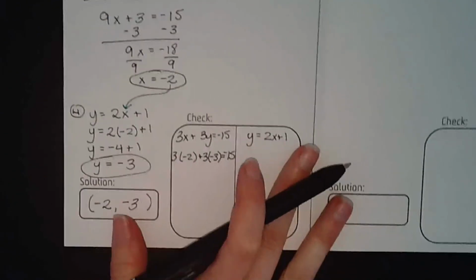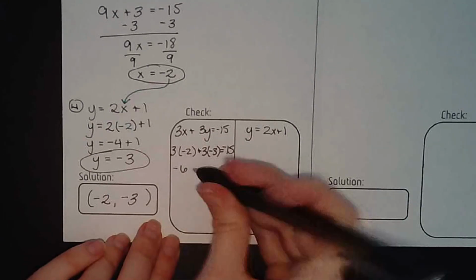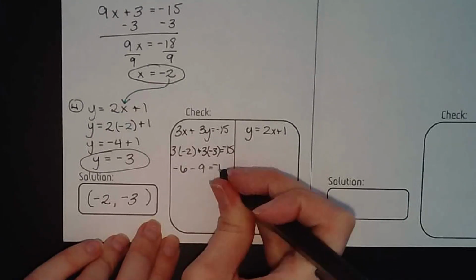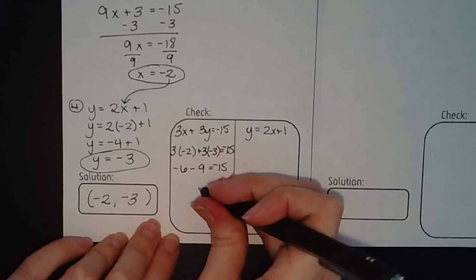And I want to make sure that is correct. 3 times -2 is -6. 3 times -3 is -9. So -6 minus 9 equals -15. That is correct.